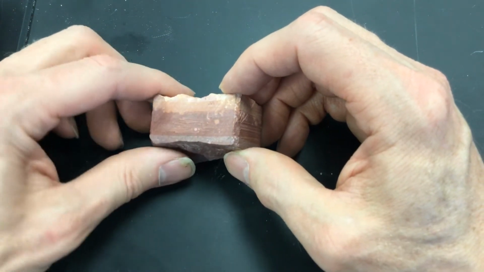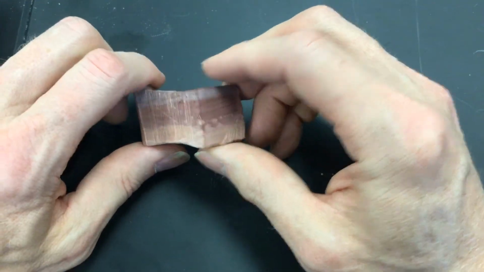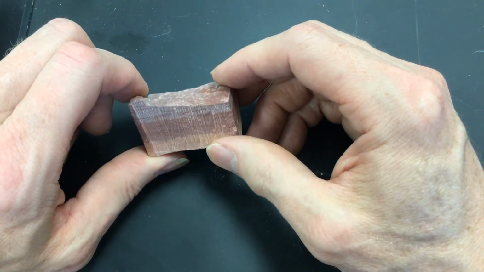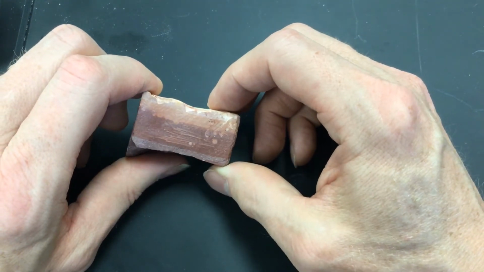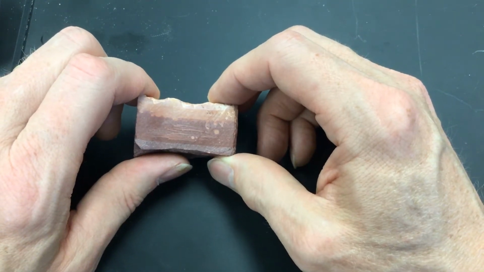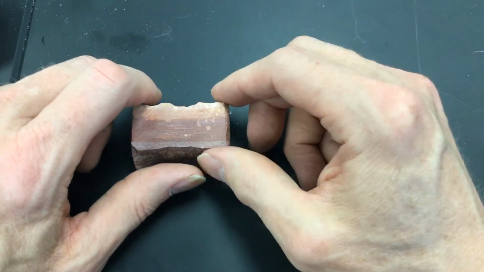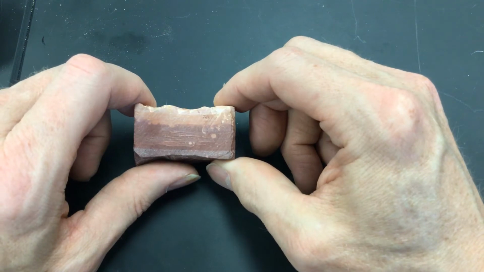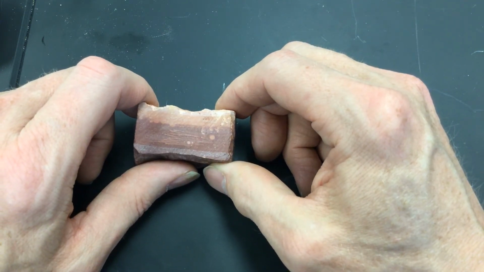It's very nice because it almost polishes itself as you shine it up there. It'll take on a very nice polish to it. So that's a particular one that is found here in Minnesota. It's also known as catlinite. So those are some of the other sedimentary rocks that are formed or found in Minnesota and even other places in the world.